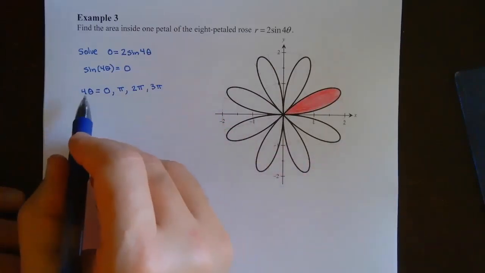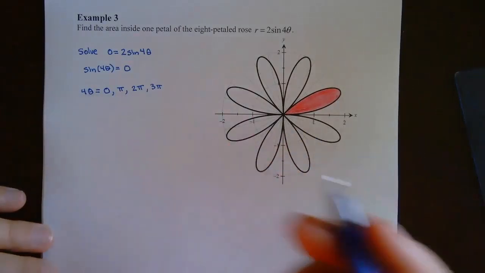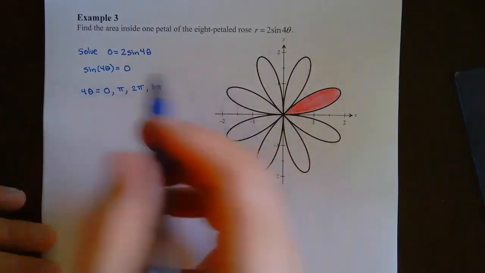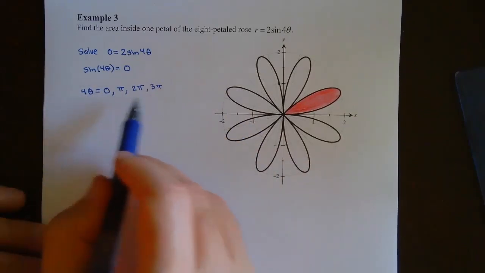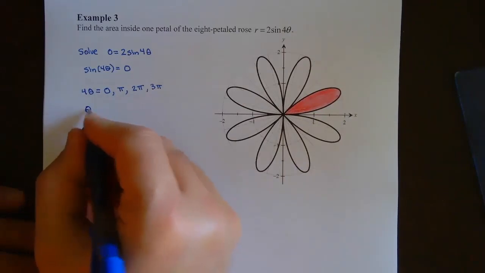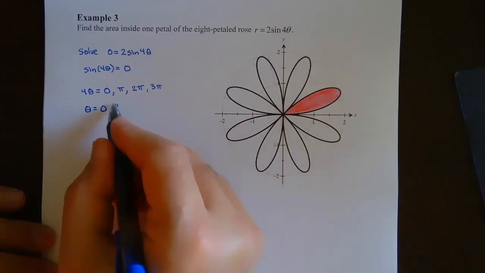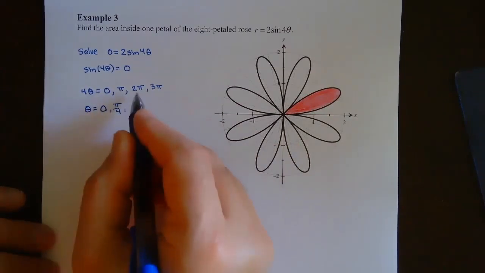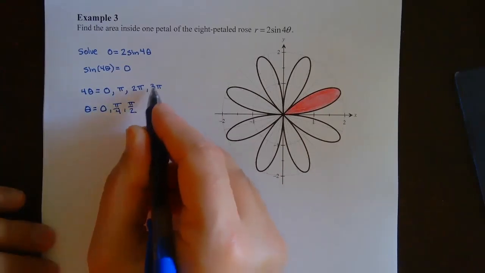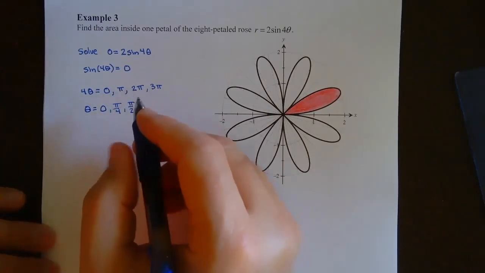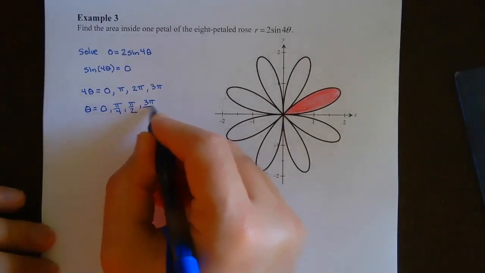Now, to get theta I'm going to take a fourth of these. It's funny, I just taught this in Honors Math 3 yesterday, it was our second to last lesson. So I'm taking a fourth of these, so theta is equal to 0, then pi over 4, then 2 pi over 4, which is pi over 2, and then 3 pi over 4.